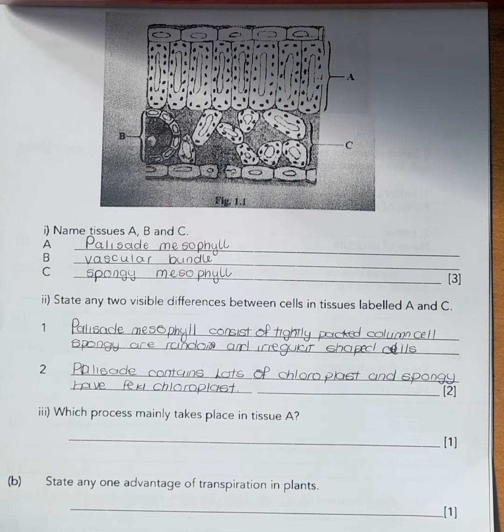And then on part 3, it is saying which process mainly takes place in tissue A. In tissue A, the main process is photosynthesis. So be able to explain how palisade cells are adapted to carry out the process of photosynthesis.